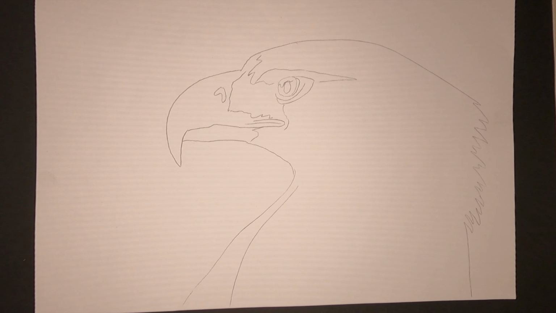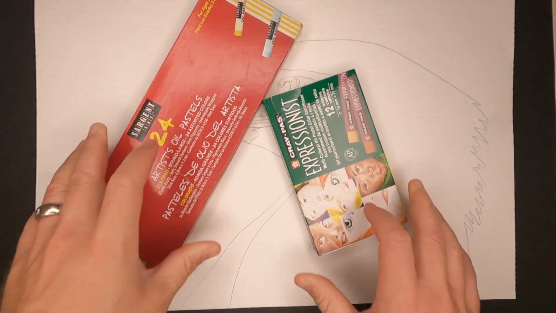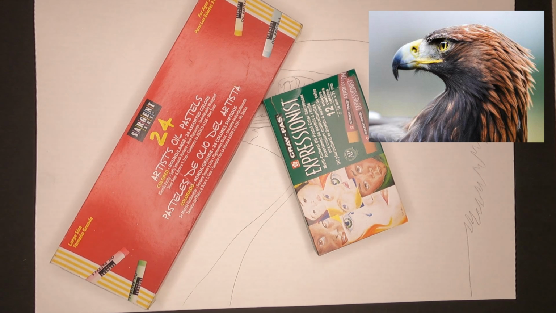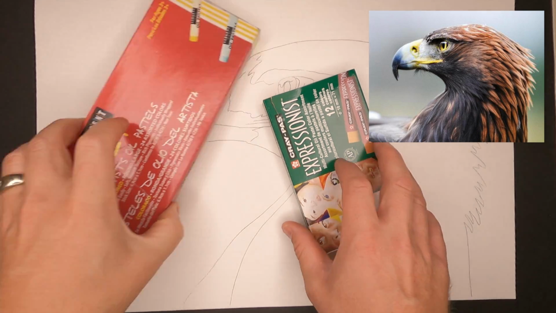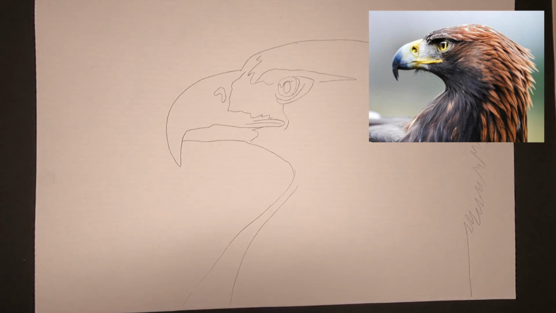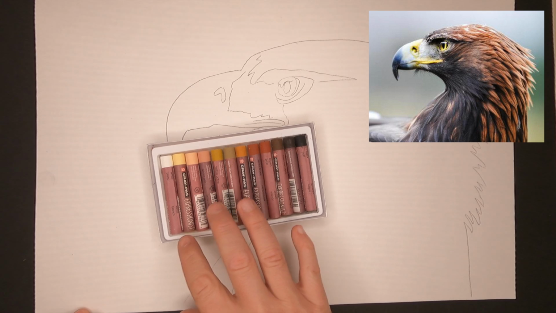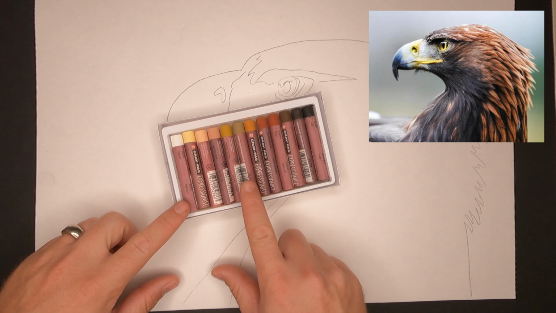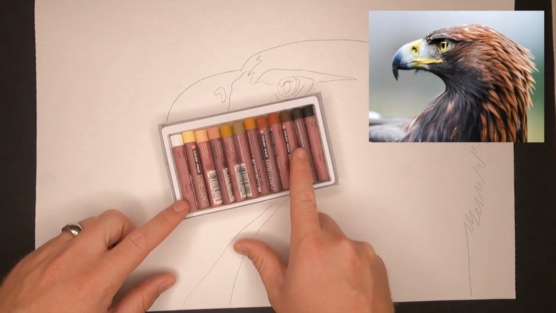Alright, now that I have my eagle traced and I've got my final paper all set and ready to go, now it's time to start adding in my oil pastels. And with oil pastels, remember, it's all about layering. Layer, layer, layer, layer. So if I look at my eagle, I've got a lot of different browns in the feathers of the eagle, which is why I chose this box of oil pastels. I chose this box because I've got a huge variation of different browns.